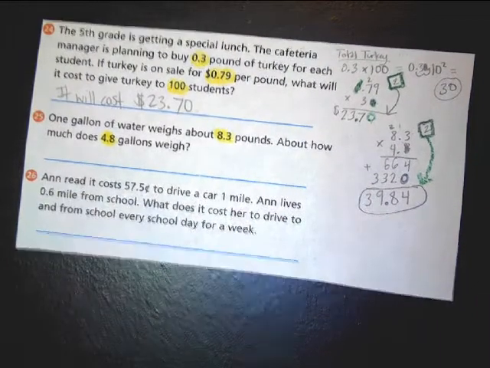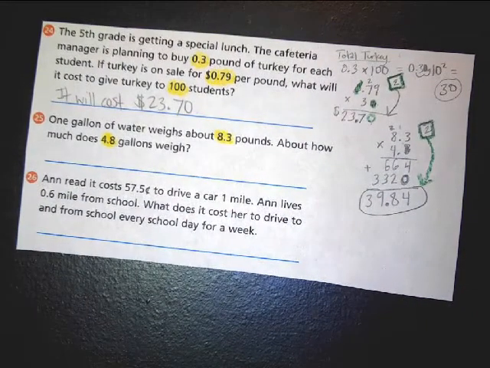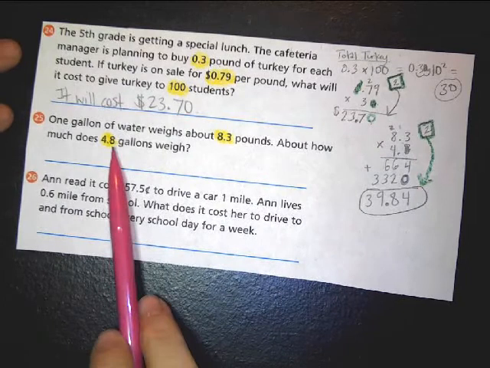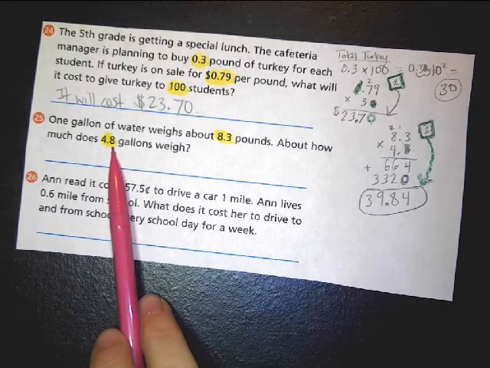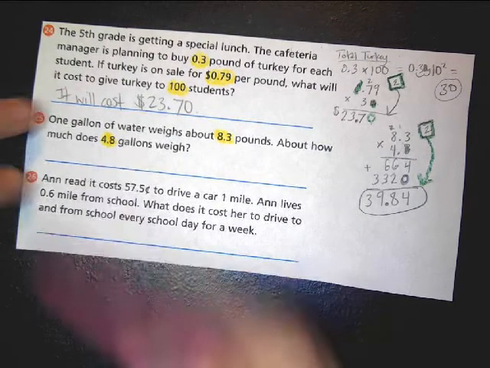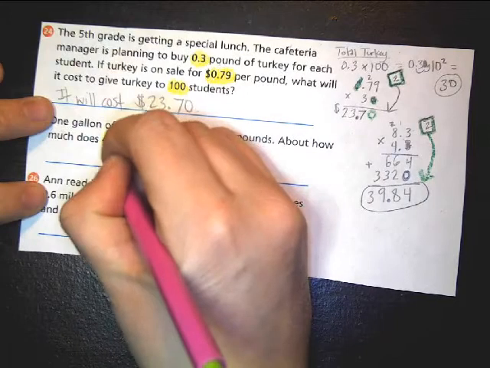Don't forget the decimal box. Think about this for a minute. Is that a reasonable answer?